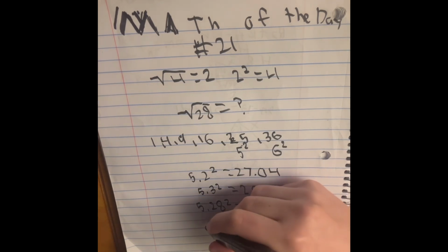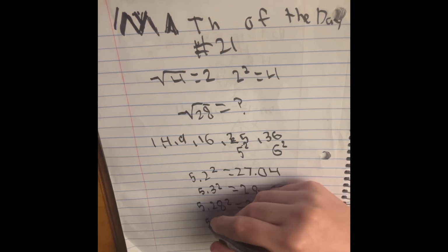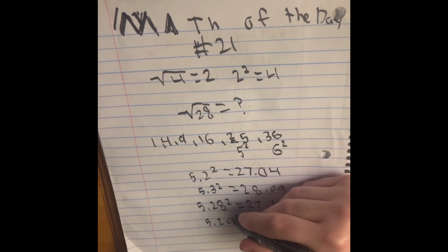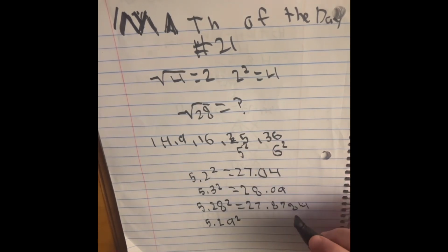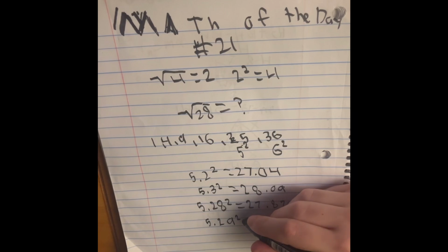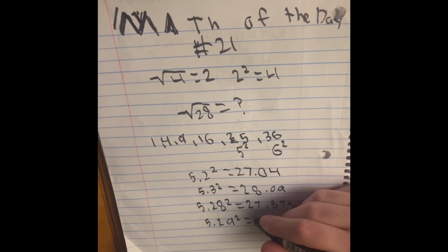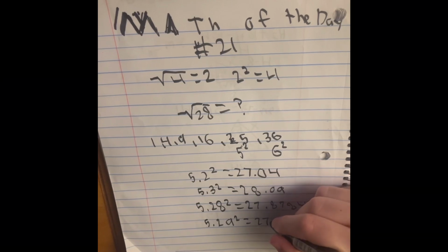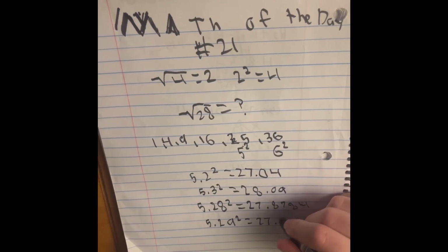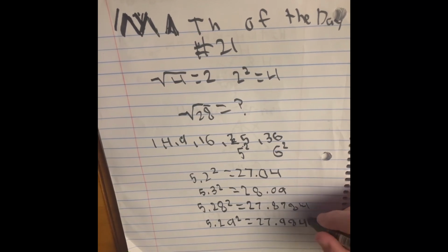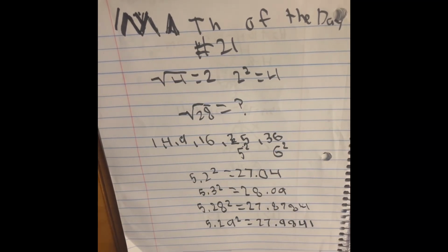at 5.29 squared, which equals 27.9841, which is really close to 28.